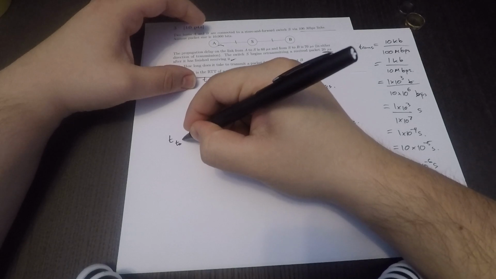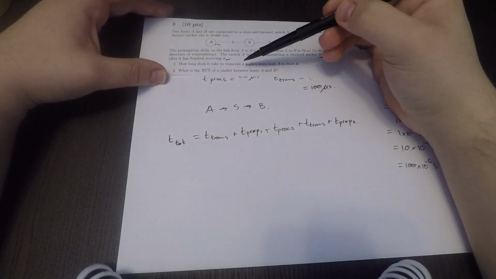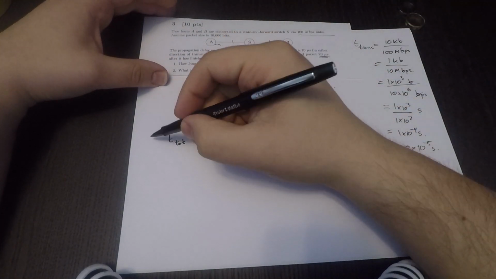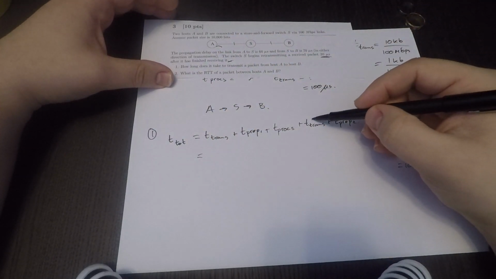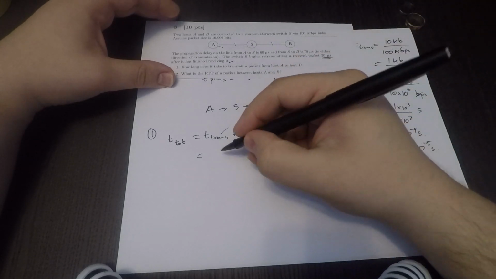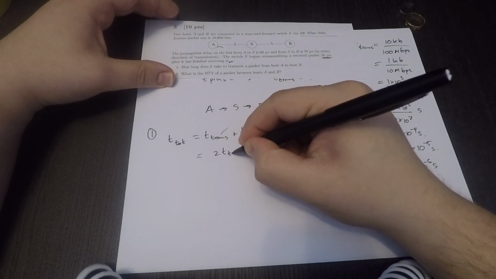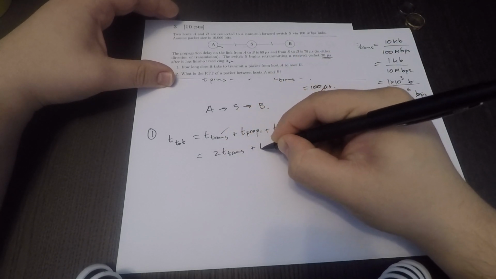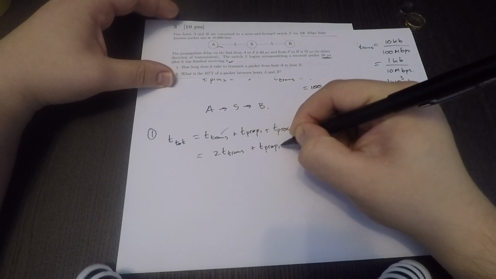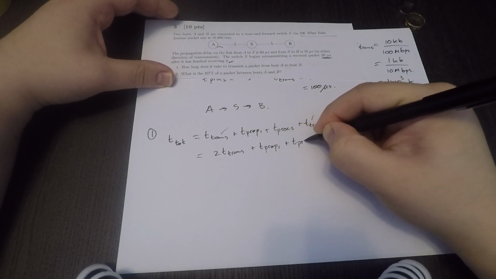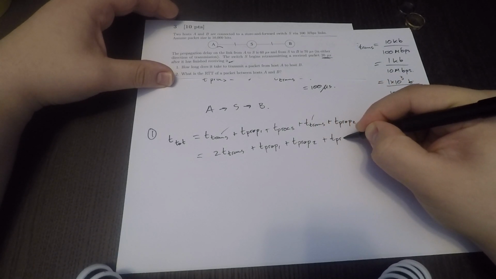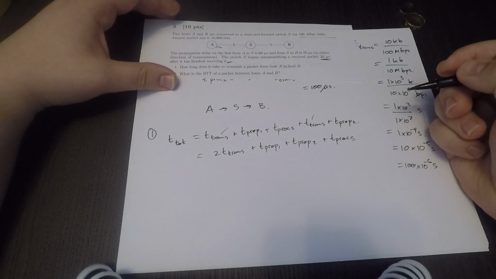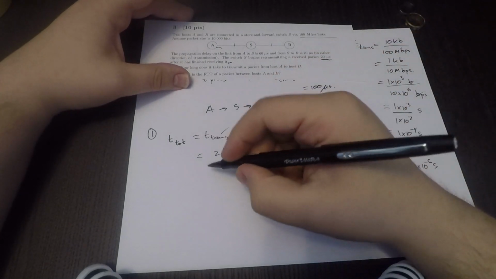T total. How long does it take to transmit a packet from A to B? So this is also part 1. Okay, let's group like terms. We have 2 transmissions. So we have 2 T trans plus T prop 1 plus T prop 2 plus T proc at S. Okay, simple enough.